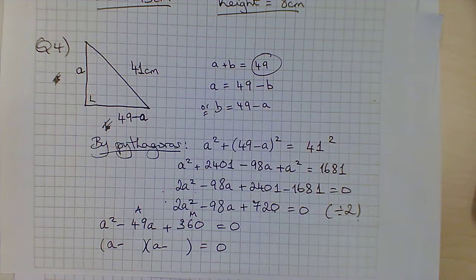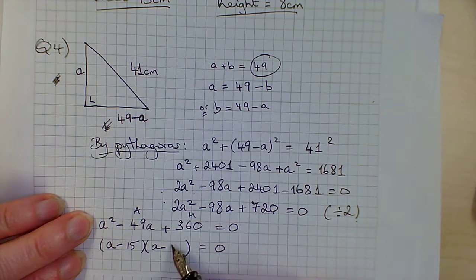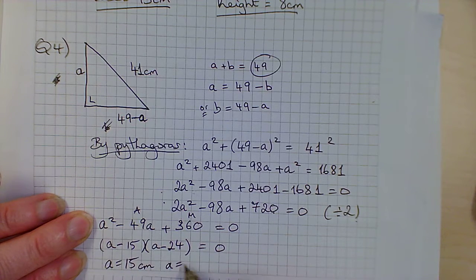360 divided by 13. I'm just checking these values on my calculator. It doesn't go in. 360 divided by 14. No, 360 divided by 15. 15 and 24. There we go, 15 and 24. So either a is equal to 15 centimeters or a is equal to 24 centimeters.